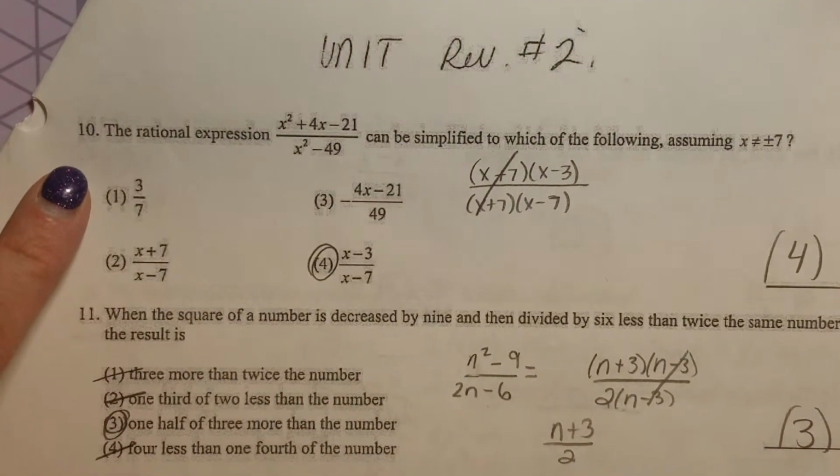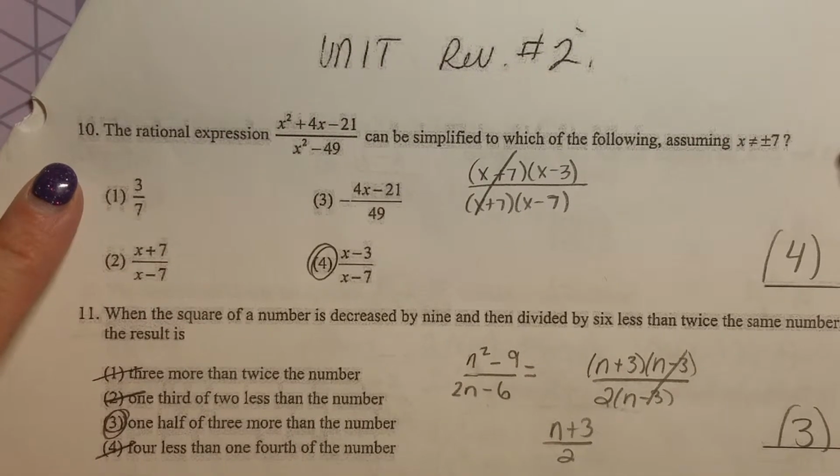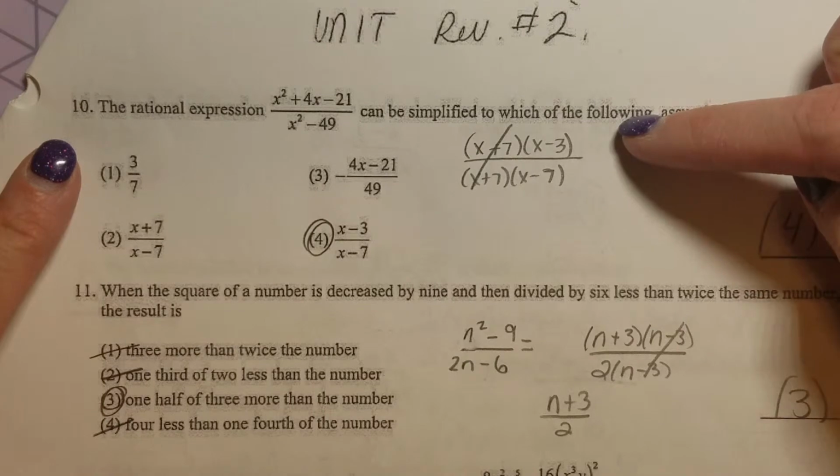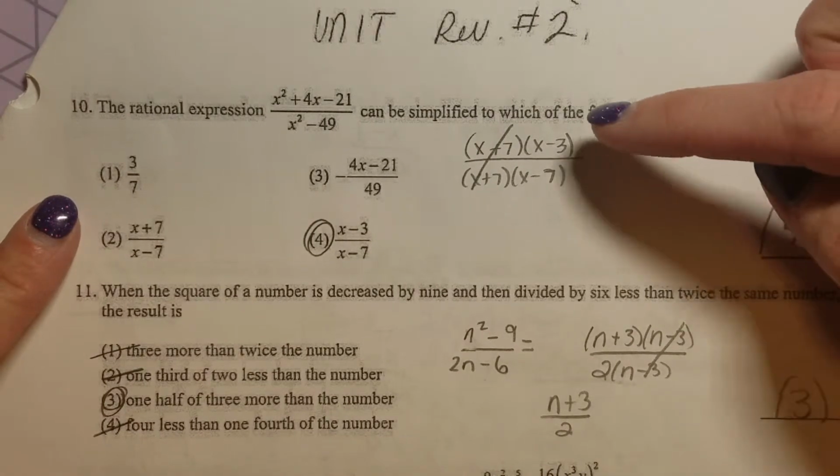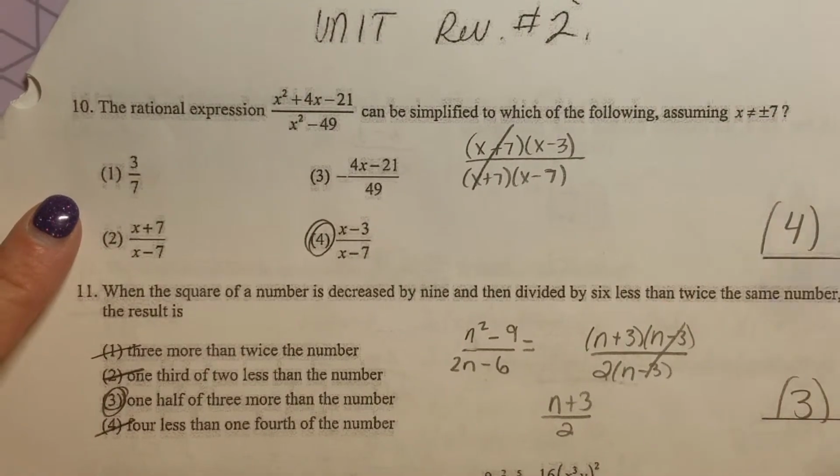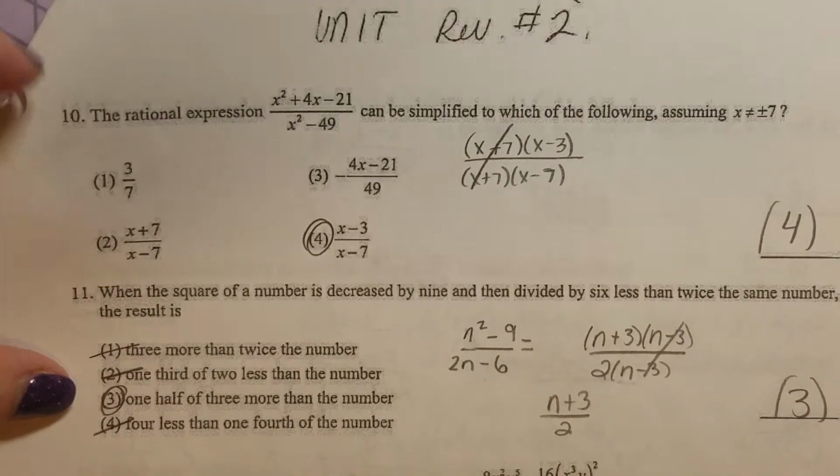So for number 10, the rational expression can be simplified to which of the following? We're just going to want to factor the top and factor the bottom, using QT on the top, dots on the bottom, and then those parentheses will cancel. So our answer is 4.